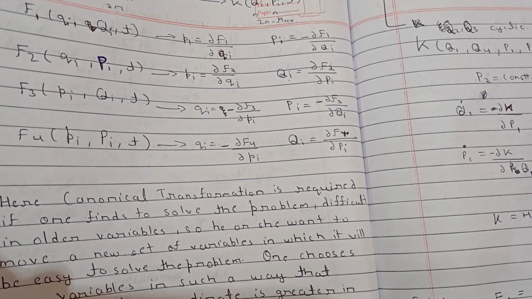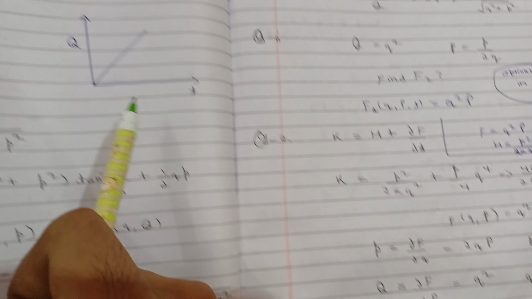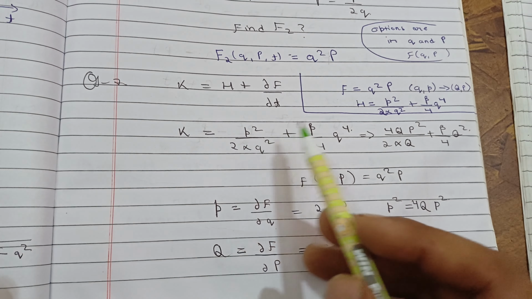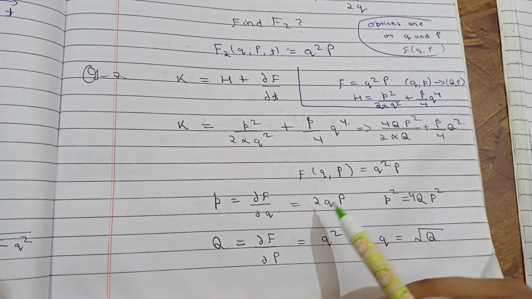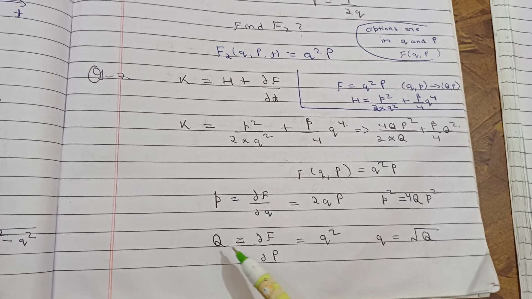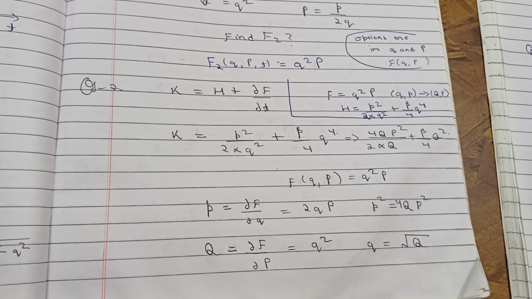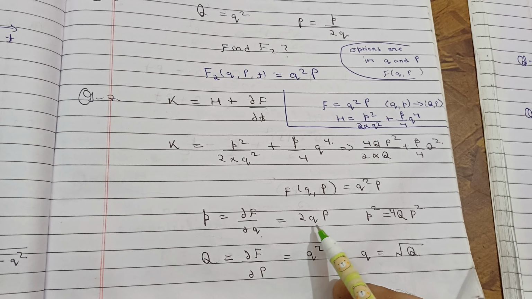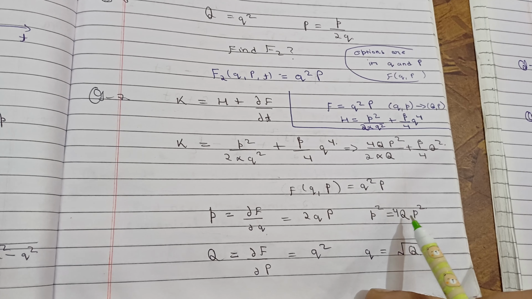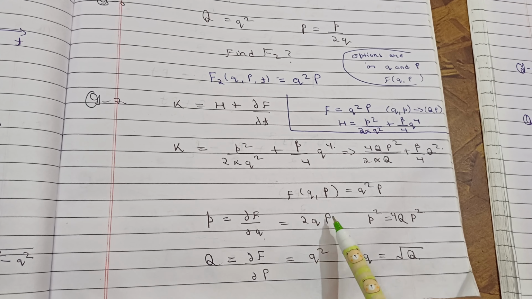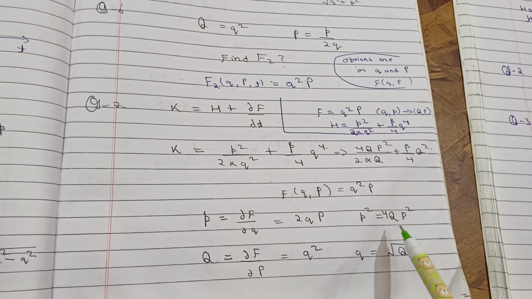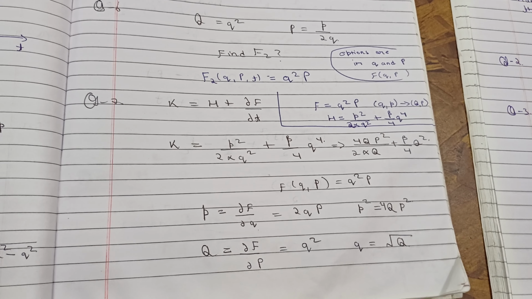Okay, so let's see. Small p will be del F by del q, and we know what F is. F is this, so it will give you 2qP, and capital Q will be del F by del P, which will give you q square only. Now from here small q equals under root Q, and p square will give you 4q square P square, and since q square equals capital Q, you will get p square equal to 4 capital Q P square.